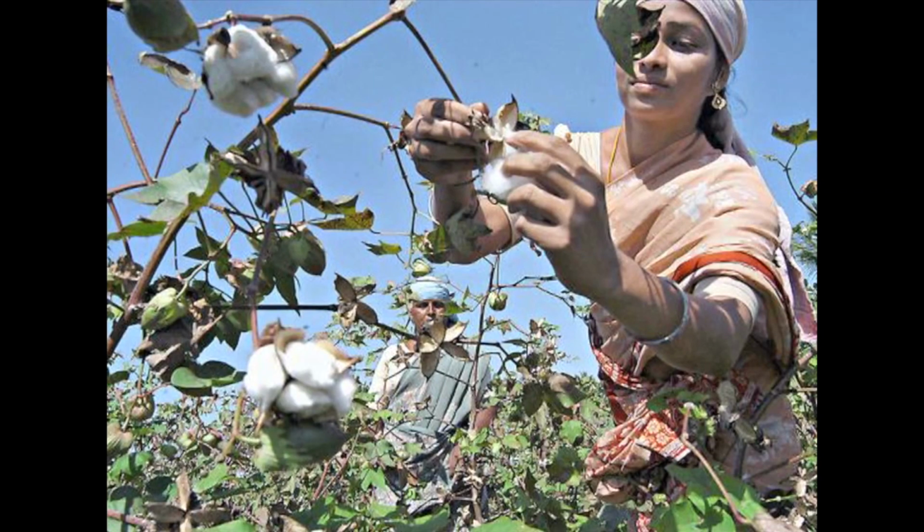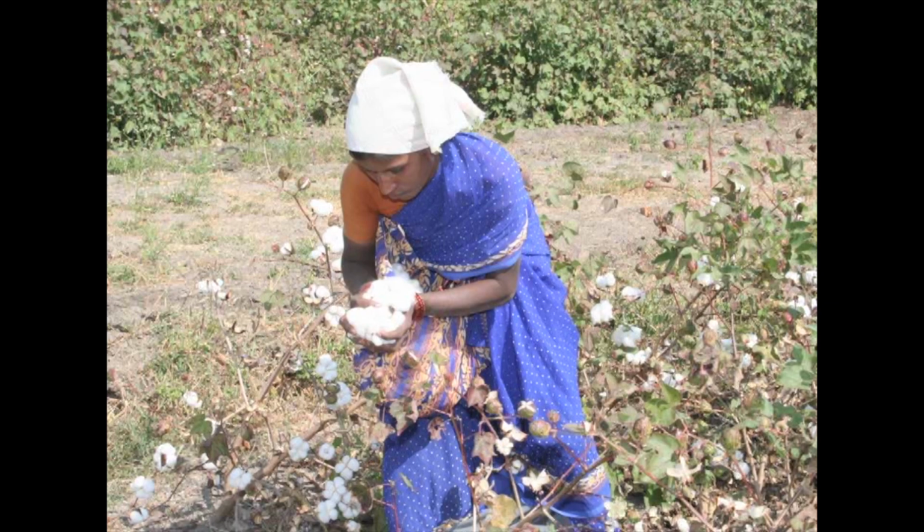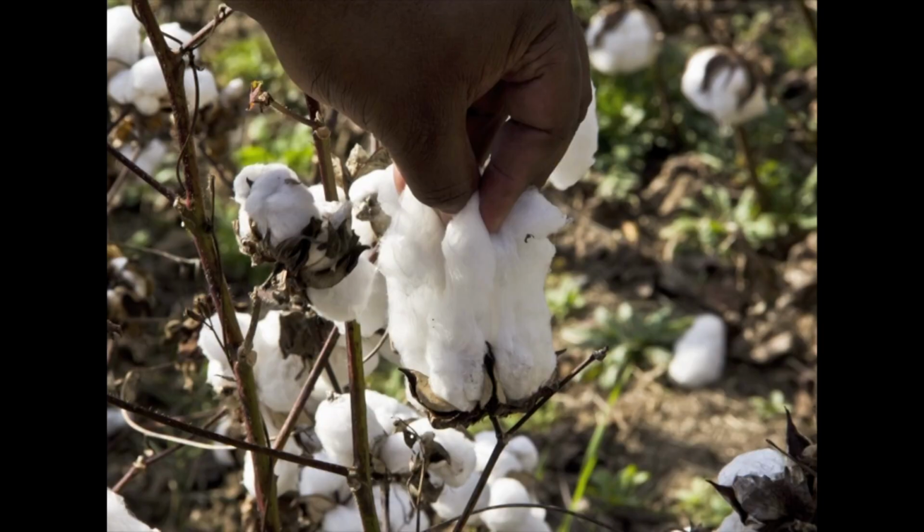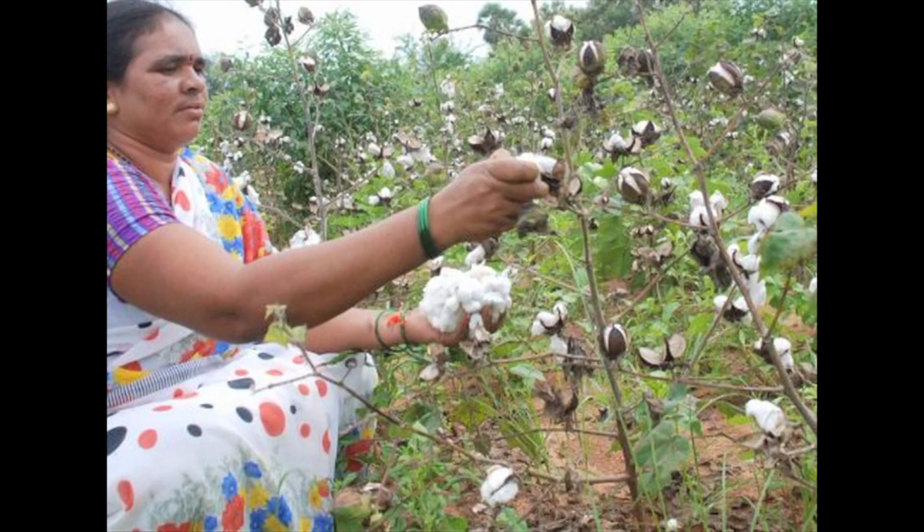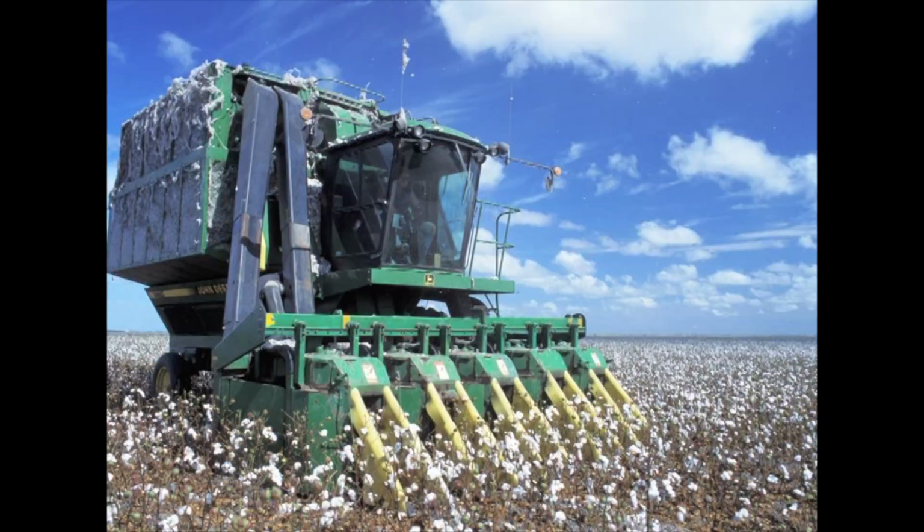And here, a very crucial point is to harvest the cotton. We call it cotton picking. It is an important activity in the cultivation, because the quality of the cotton depends upon how well you pick it. Usually in countries like India, where labor is plentiful, they do it by hand picking. But in western countries where labor is a big problem, they go for machinery.